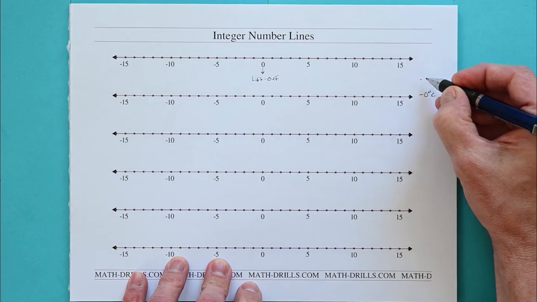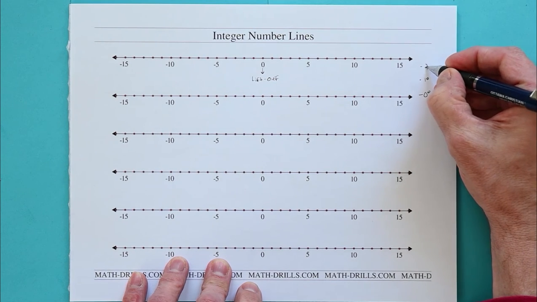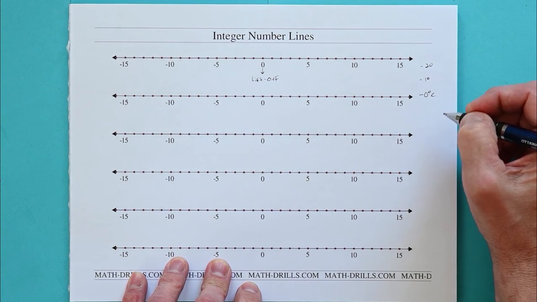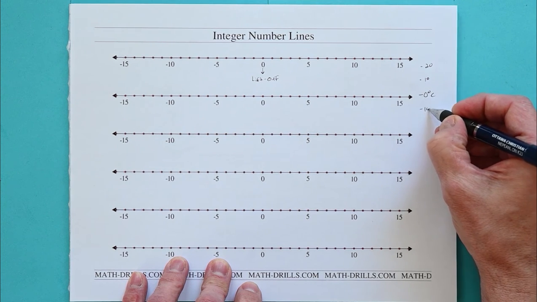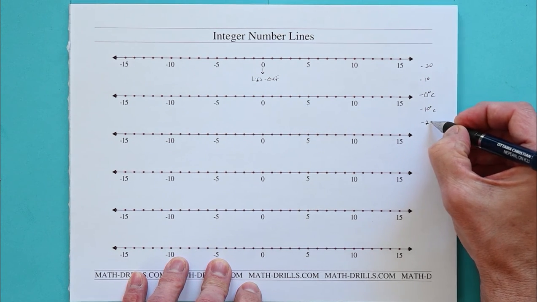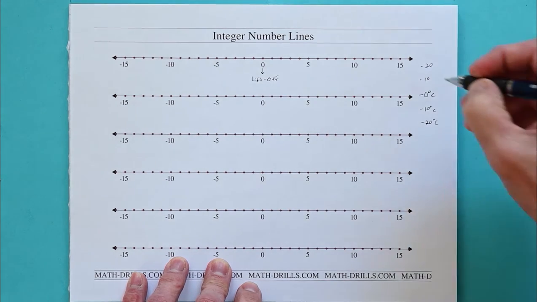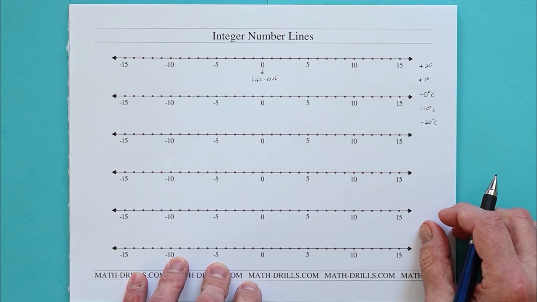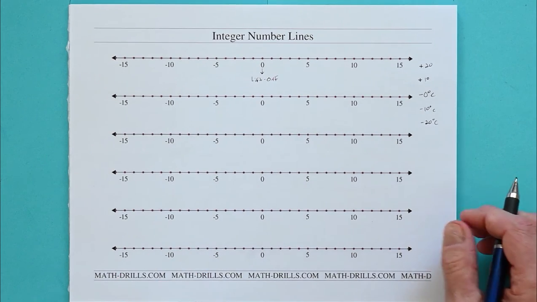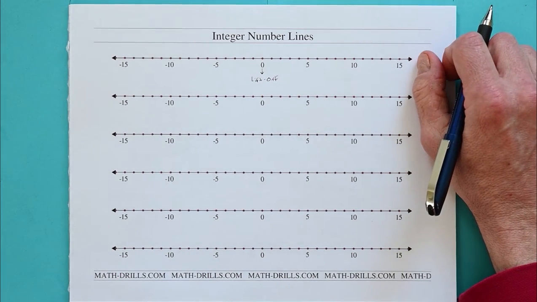And then, of course, we go up 10 and 20, etc. in the upward direction. But when we come down, we get to minus 10 degrees Celsius, minus 20 degrees Celsius, etc. Guess I should make it clear that these are positive values up here. So just a few places where we use integers in day-to-day life.